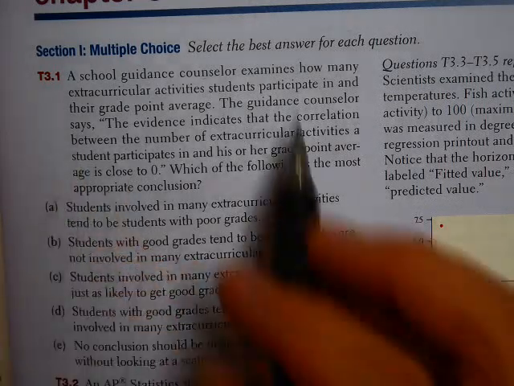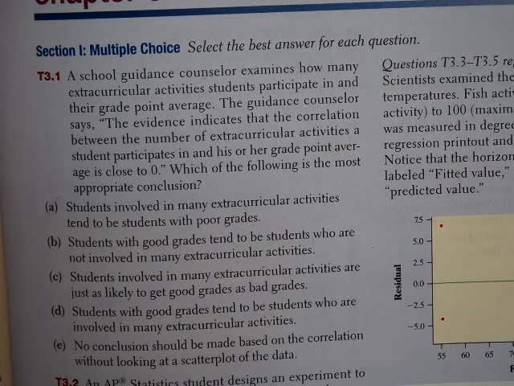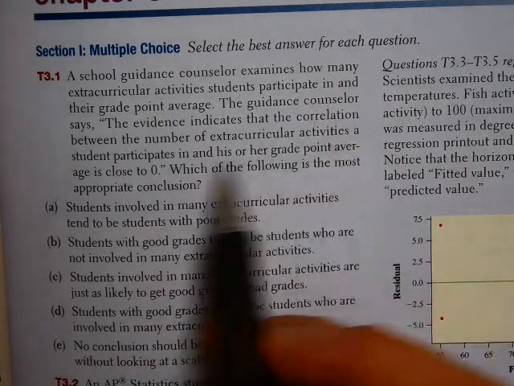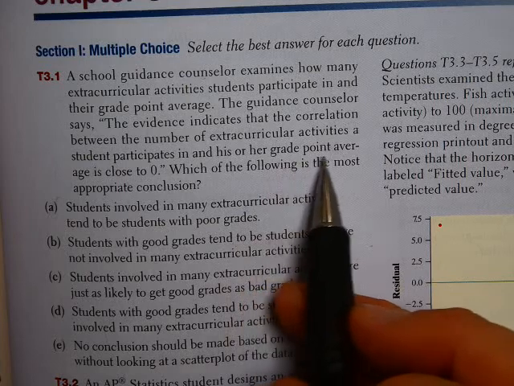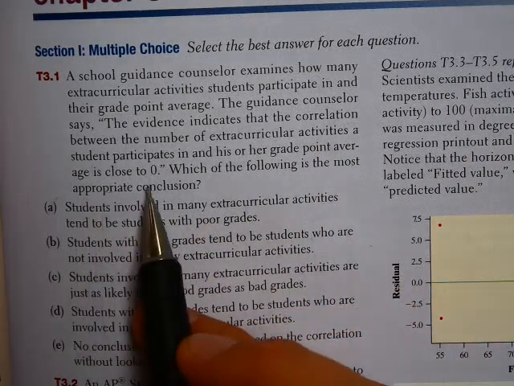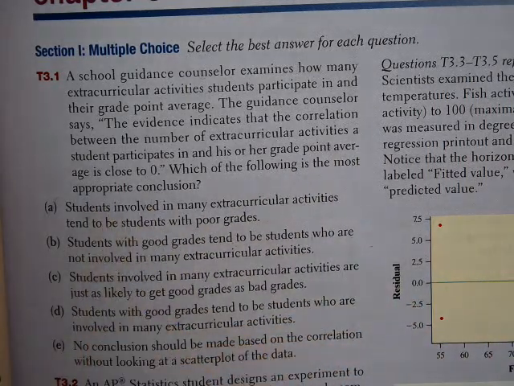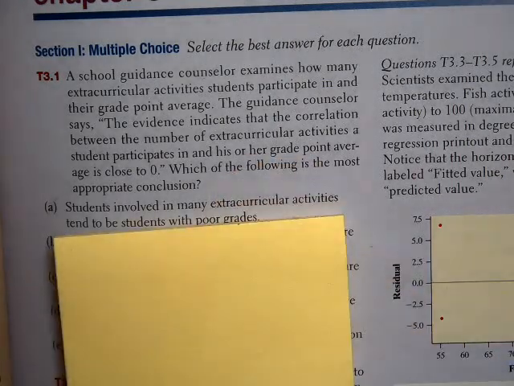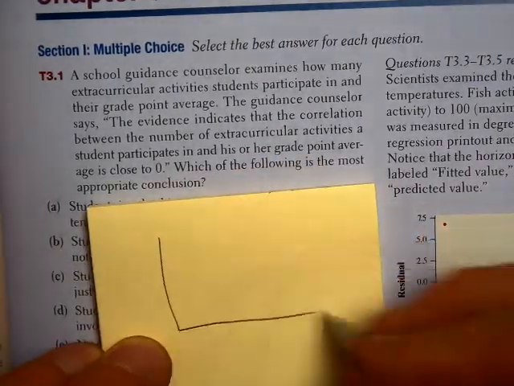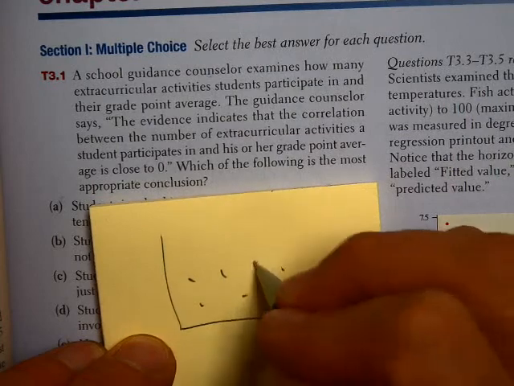So looking at number one, the guidance counselor is looking at extracurricular activities and comparing it to GPA. The correlation between the number of extracurricular activities a student participates in and his or her grade point average is close to 0. So the correlation, if it's close to 0, means that we've got a scattering.